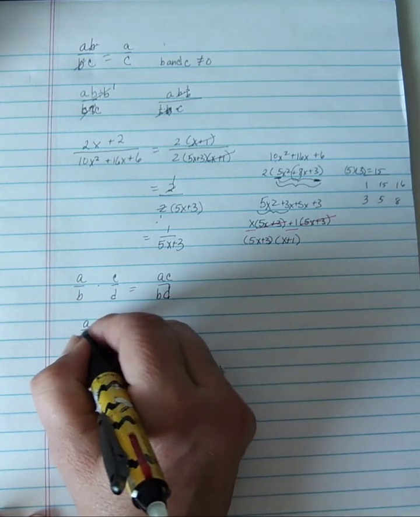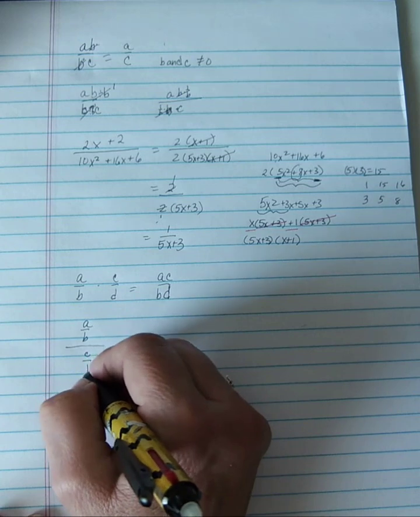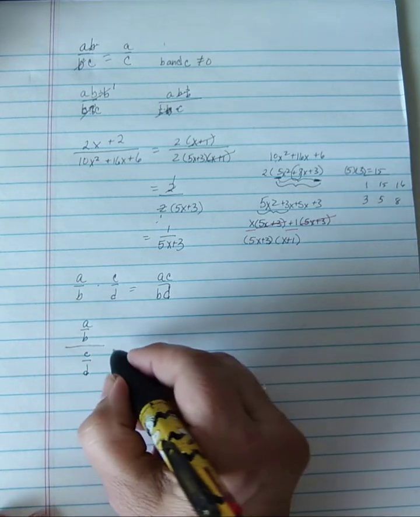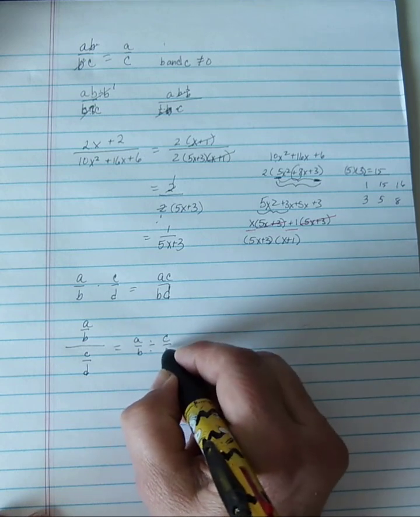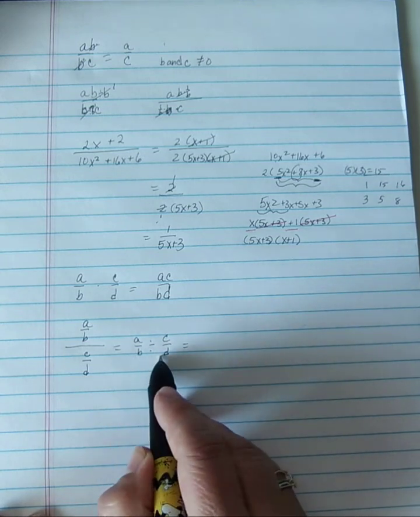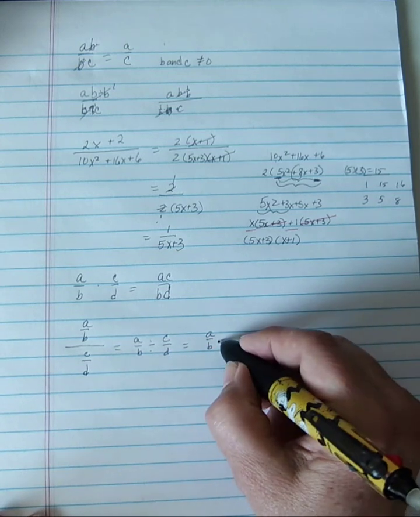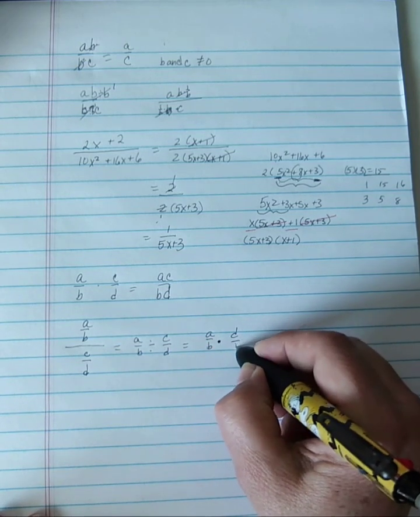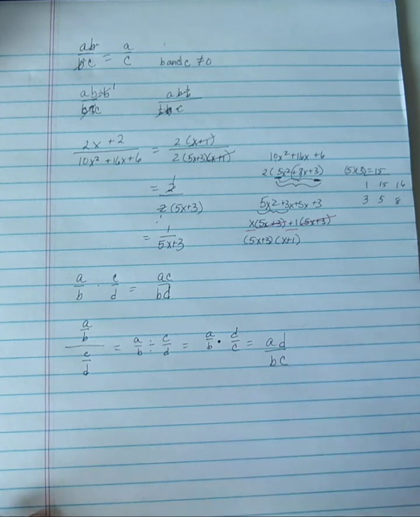If I have a over b, these are in lowest terms, and I have c over d, we know that that could be rewritten as a over b divided by c over d. And we know with division, we invert and then we multiply, so that would be d over c. So I'd have a times d over b times c.